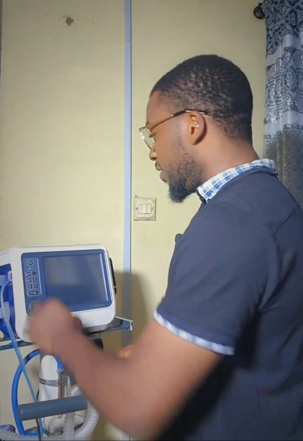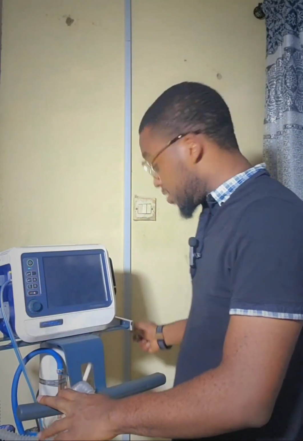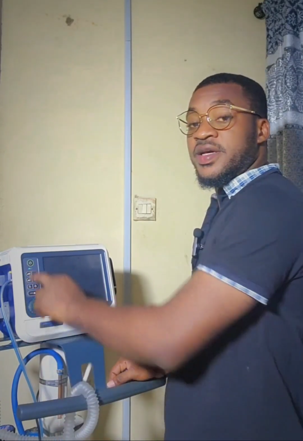So I'm going to go ahead and power up the Hamilton C1 ventilator while I demonstrate the airflow calibration. It has a power button here. After you socket it to your power source, go ahead and power it here.